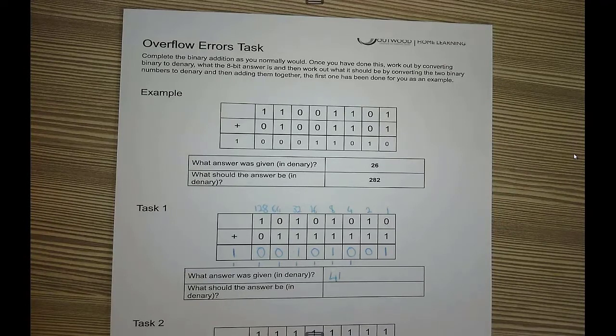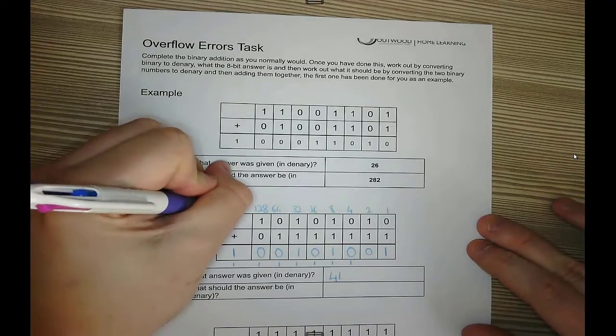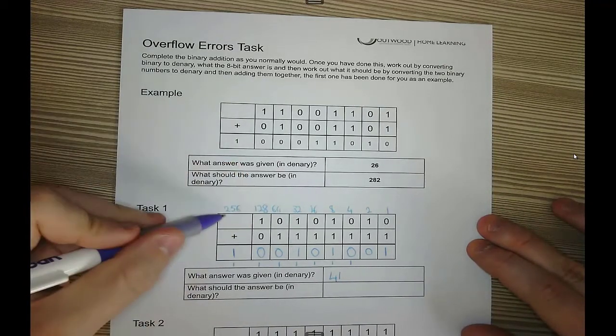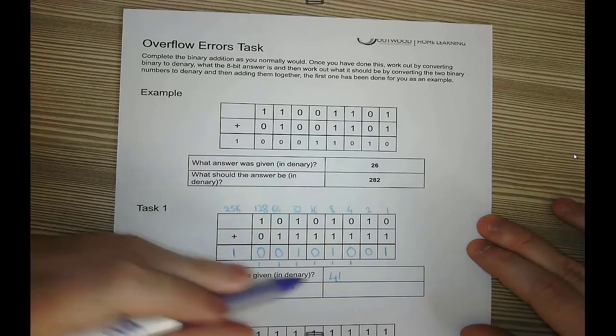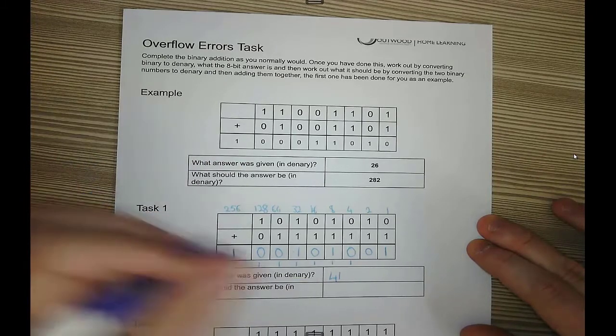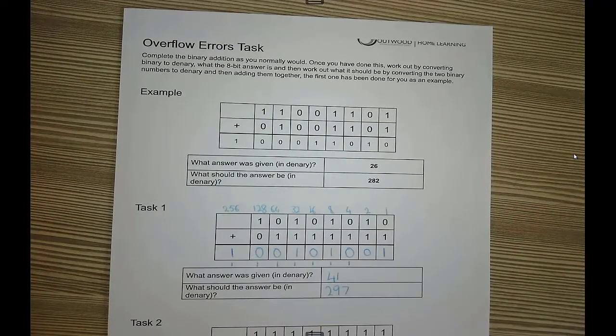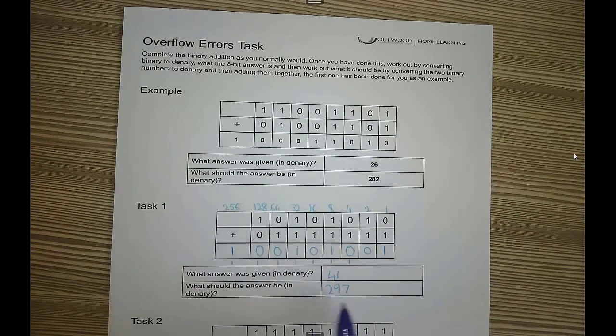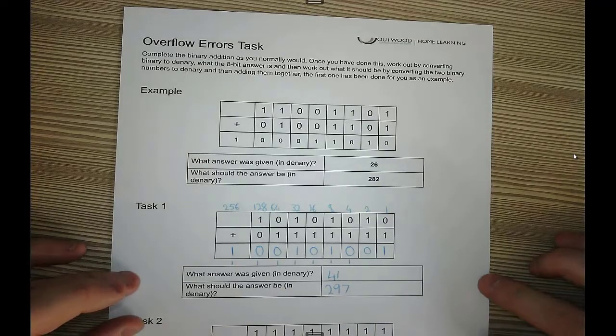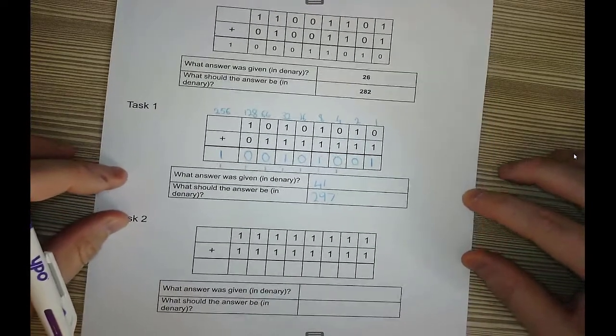However, the correct answer should be, if we went along even further, this would be 256. So it would be 256 plus the 41, which is 297. So actually it's given us the answer 41, even though the correct answer should be 297, because we're only using 8-bit form. And that means we've got an overflow error, where it gives an inaccurate answer. Let's move on to the second task then.